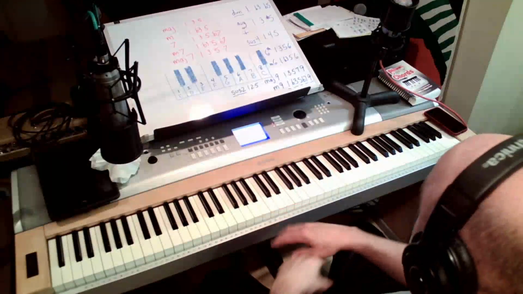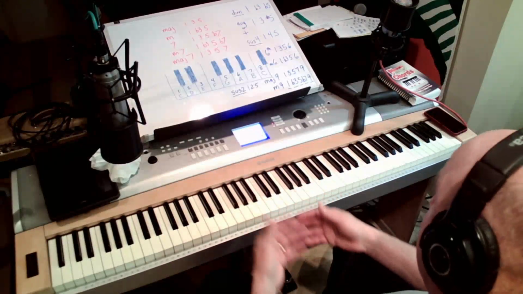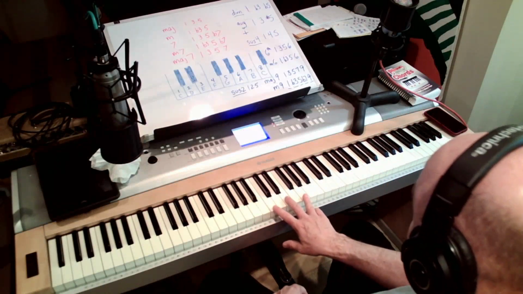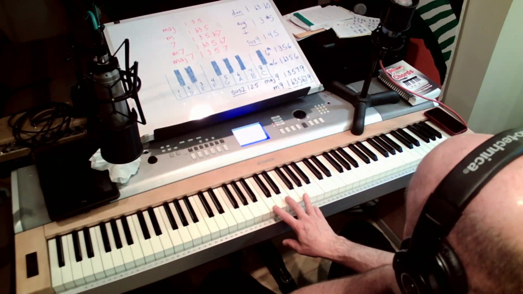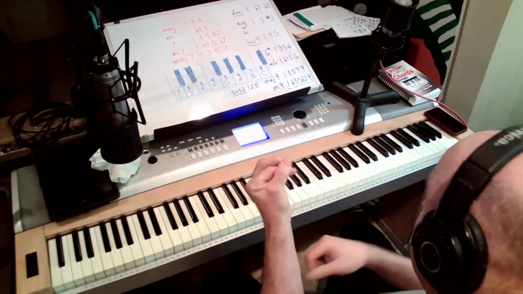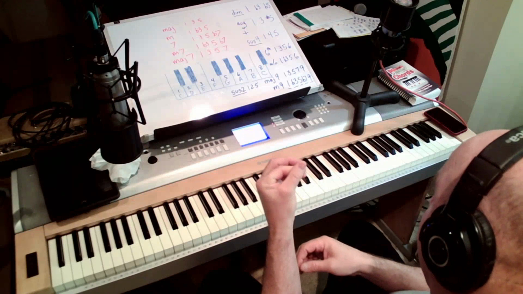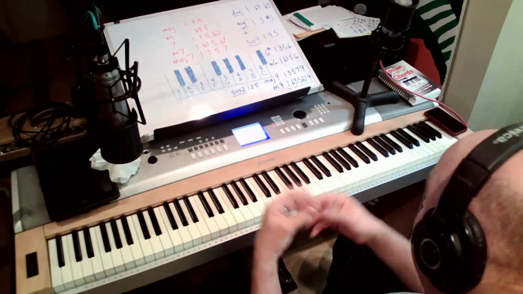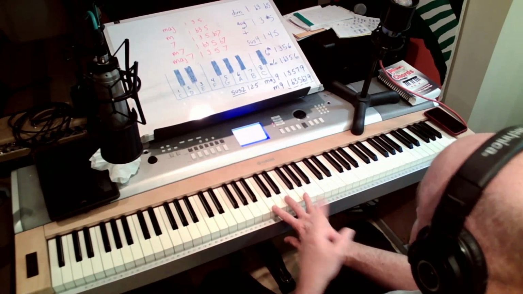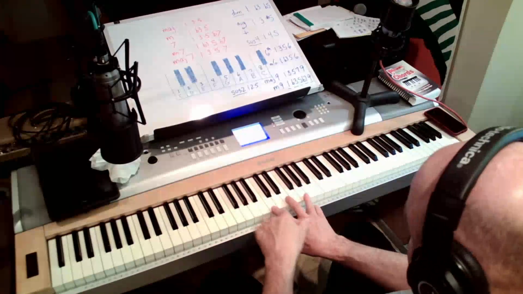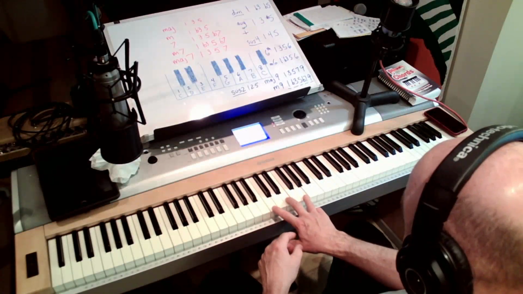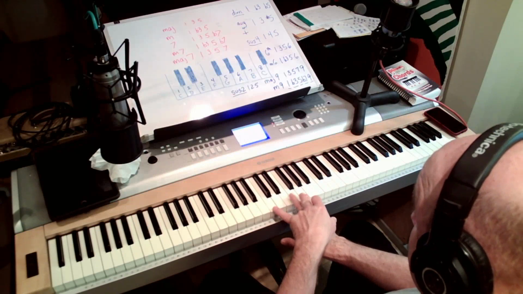Okay, suspended 4th, another real common kind of resolving chord or transitional chord that ends up with a resolve. The way you do a suspended 4th, and we all know on a guitar you play a D chord and then you throw your pinky on the E string 3rd fret, and that's the suspended 4th, because basically you're taking the 3rd, which again we'll refer to the C chord, and you're playing the 4th note.